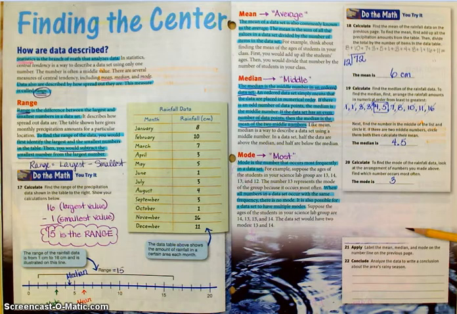So that's on number 19, calculate. Find the median of the rainfall data. To find the median, first arrange the rainfall amounts into numerical order from least to greatest. Okay, so I listed them. 1, 1, 3, 3, 3, 4, 5, 7, 8, 10, 11, 16. Okay, then I go from one end to the other, marking out until I get the two numbers in the middle.